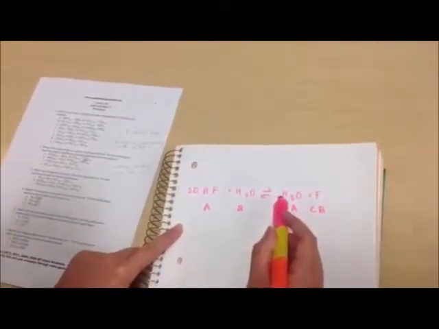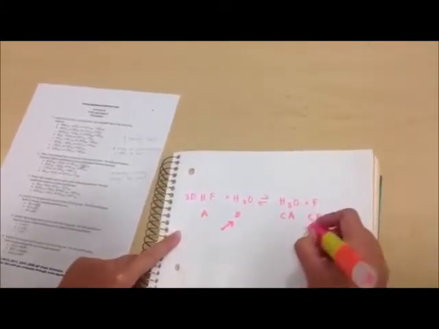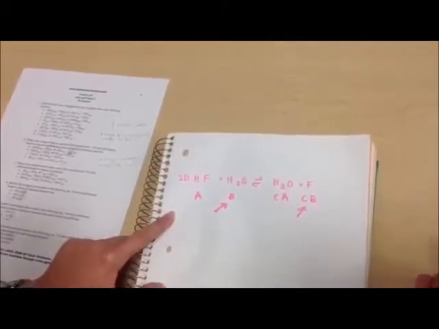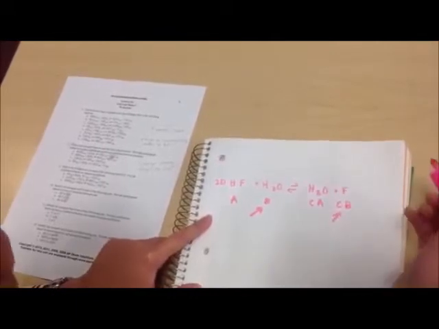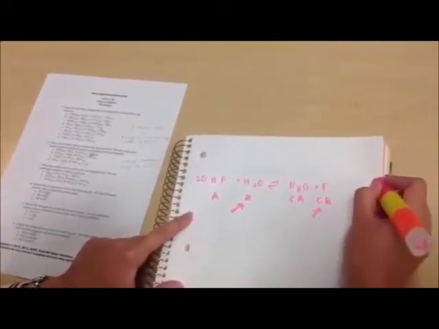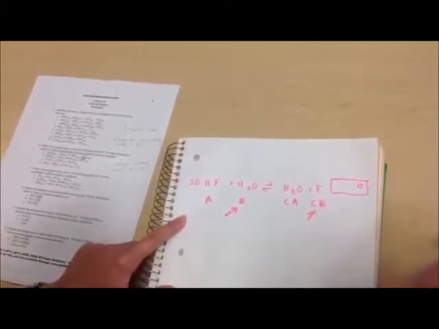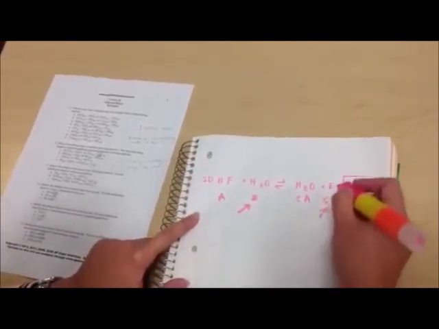Because it is an equilibrium, we have to decide between these two bases which one is stronger. According to our knowledge, the stronger the electronegativity, the stronger the base. And because fluorine is in the right-hand corner of the periodic table, we know that it has a stronger electronegativity, leading us to believe that fluorine is the stronger base.